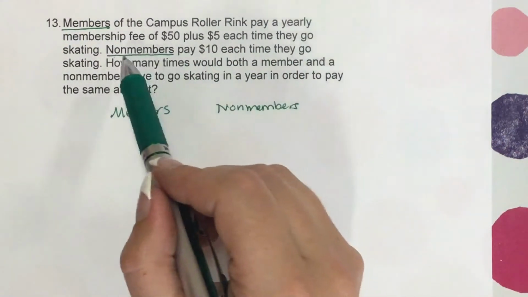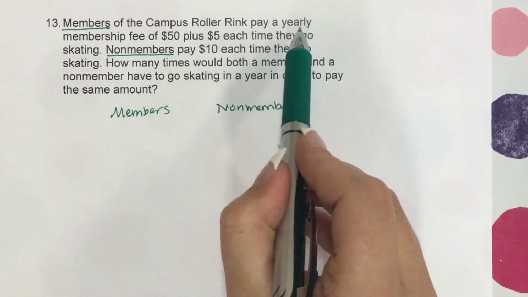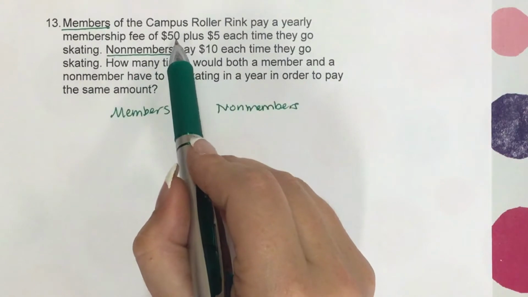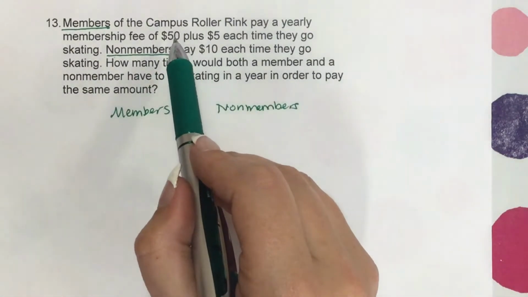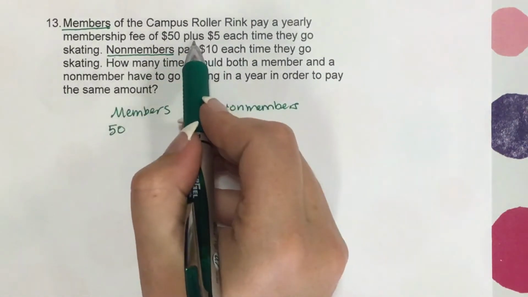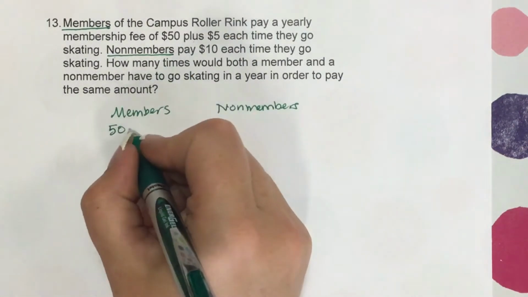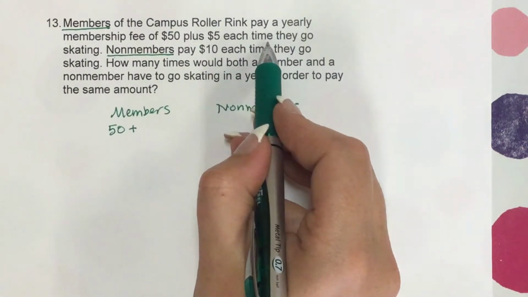Okay, so for members, the total cost is a yearly membership fee of $50. So they pay that every year. That's a one-time fee. So $50, and then it says plus, so we know that we're doing addition, 5 times each time they go skating.